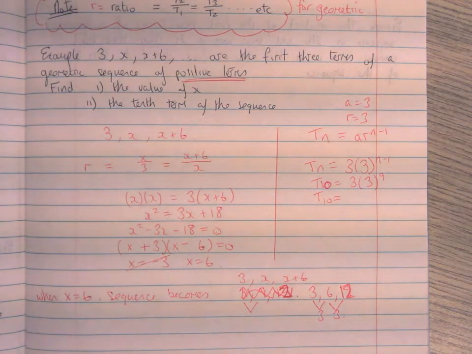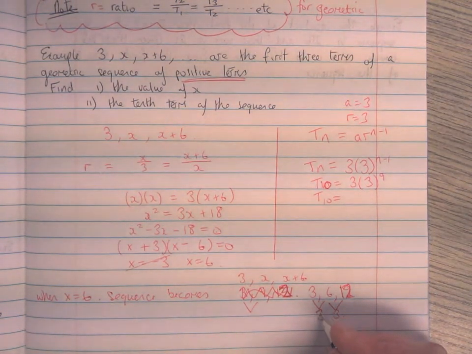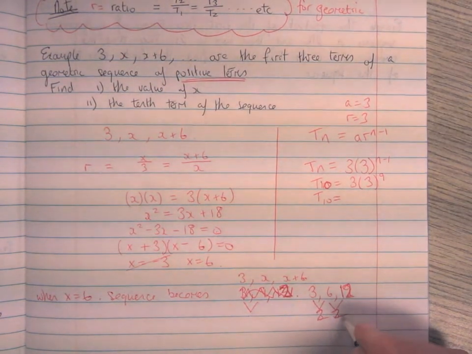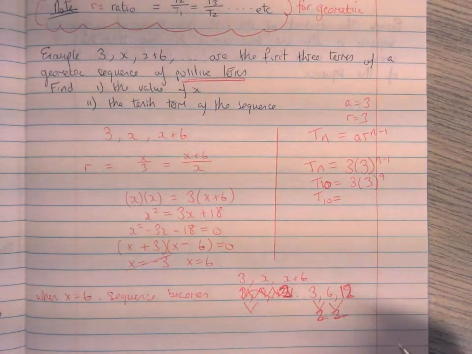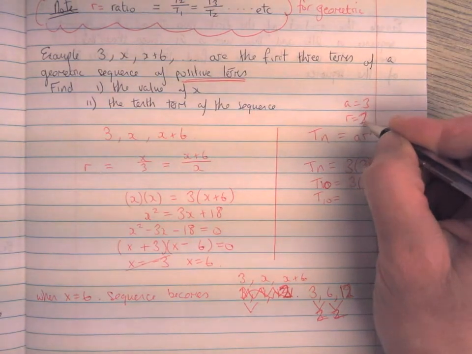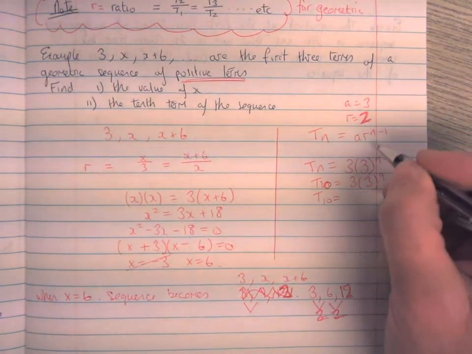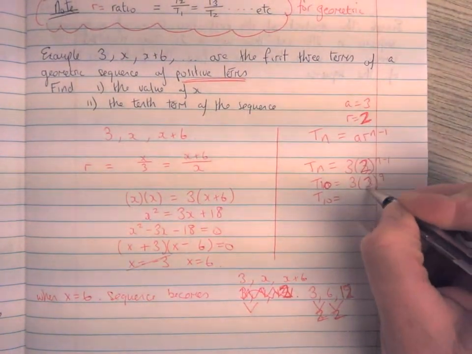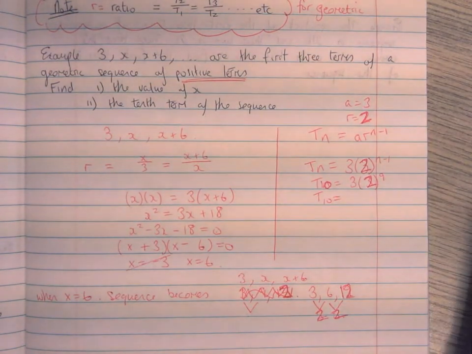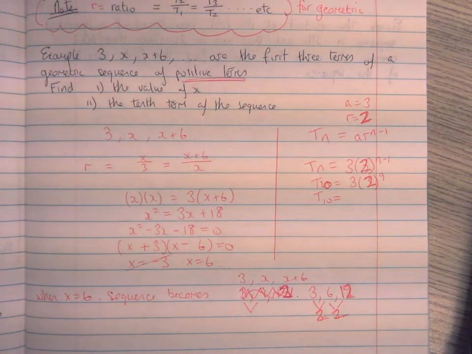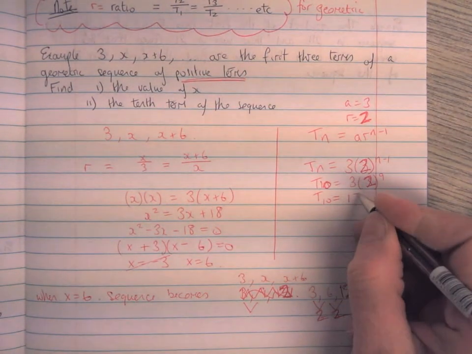That would be 2, wouldn't it? Sorry. Okay, r is 2. So 3 times 2 to the power of 9 is 1536.